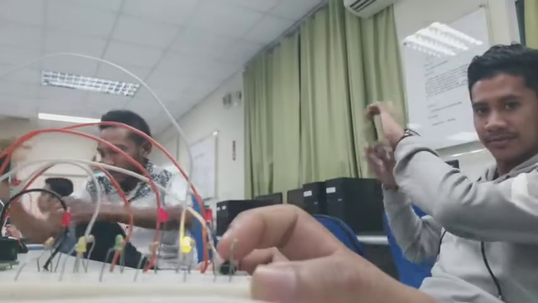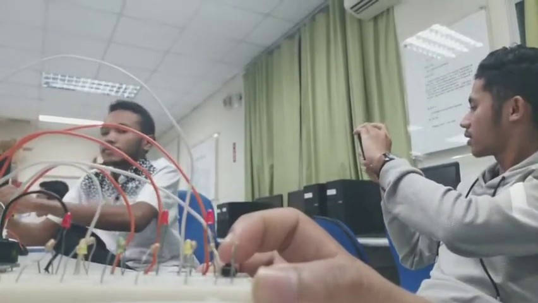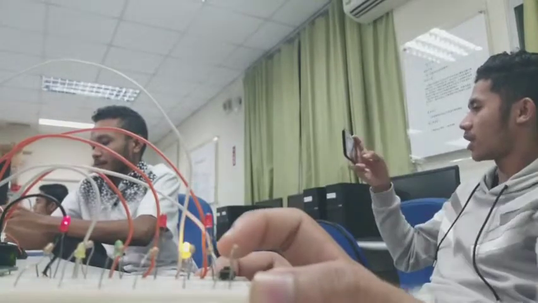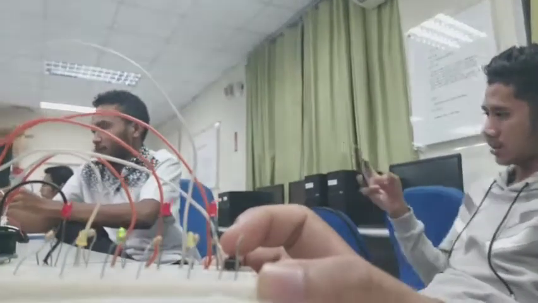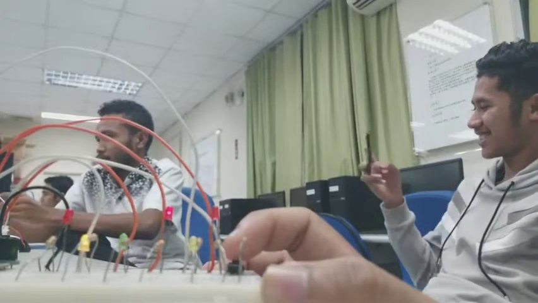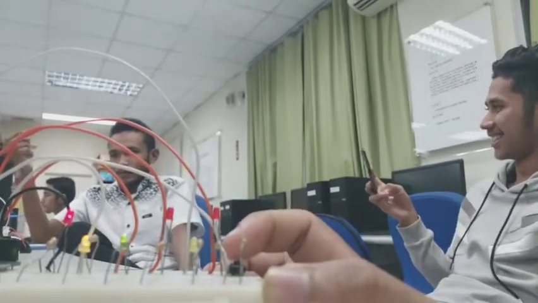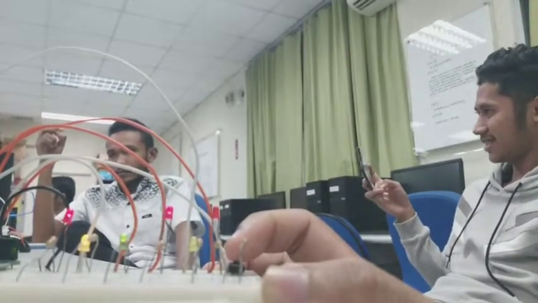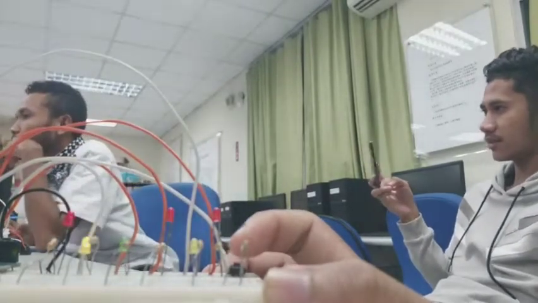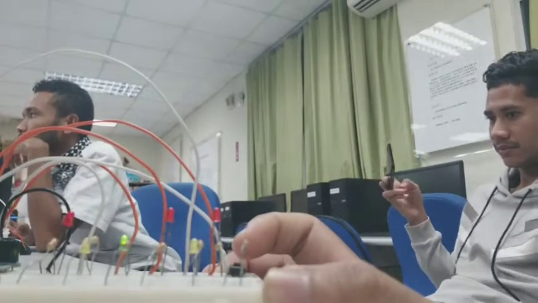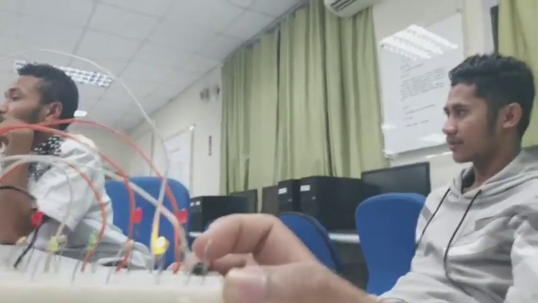This is the first case. When I push the push button, it turns to the next case, the second. When I push again, it turns to case three, and when I push again and release it, it turns to case 4. So that's about the circuits, but we are now going to see the program first.